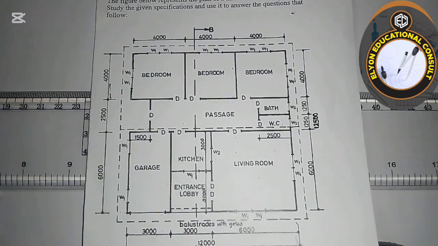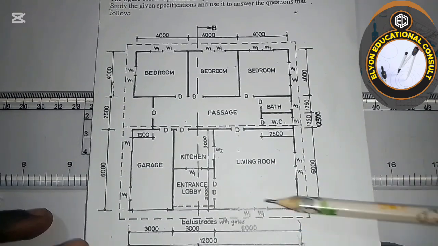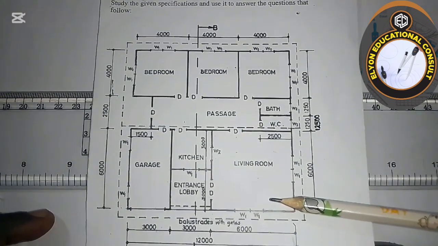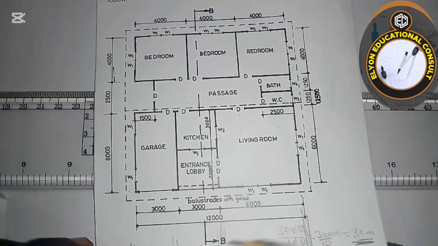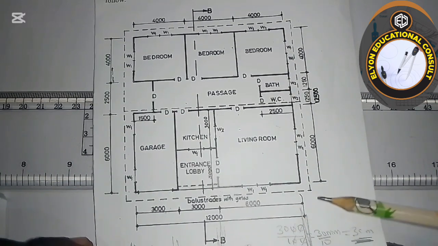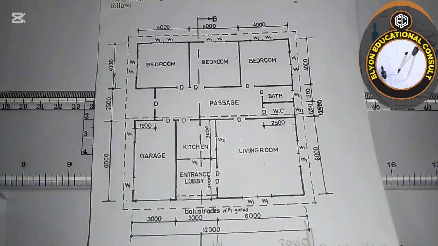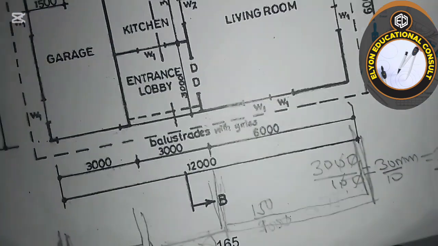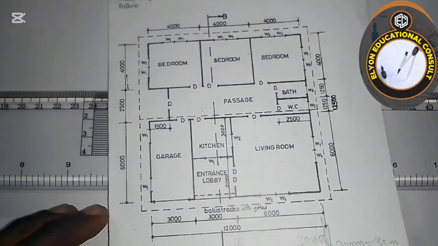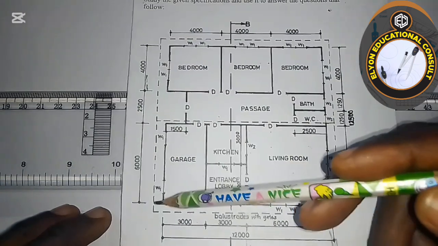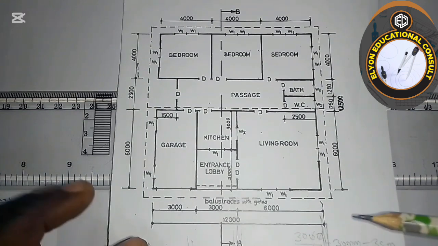So very quickly in this video, what we are going to be doing is going straight away to draw this floor plan. To draw this floor plan, you can see we are given the length from this side to this side as 12,000. Then we have the height to be 12,500, as we can see here. Usually we can just start by drawing a rectangular block, but I want to take it one after the other for better understanding.